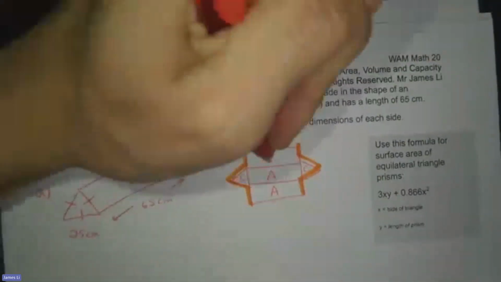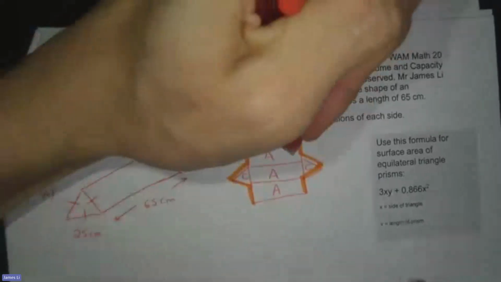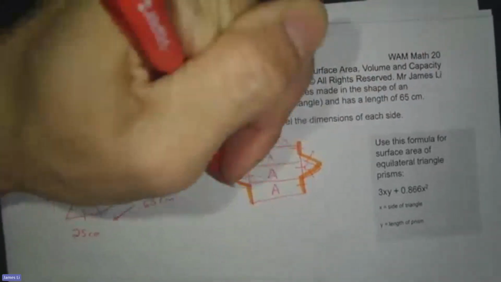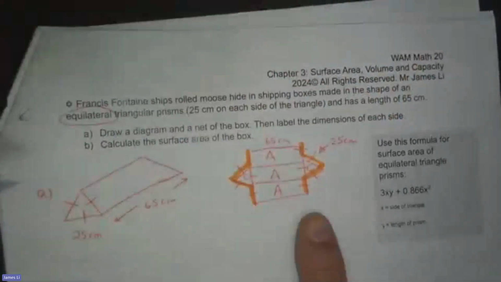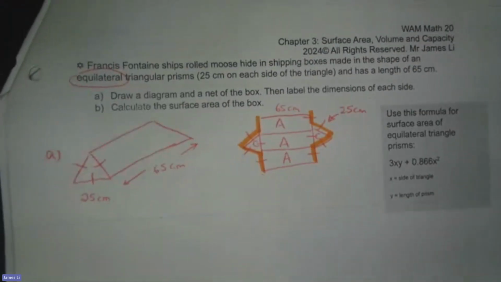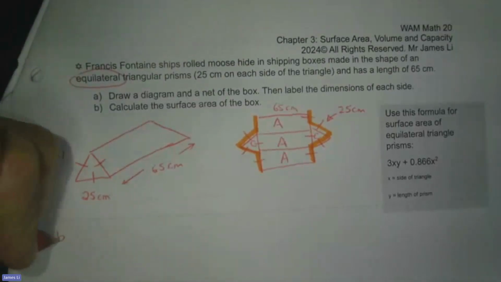The 65 cm, 65 cm, 25 cm sides, or the sides I draw a line on, are all 25 cm. Once you do this, congratulations, you are done with the net of the prism. Let's do part B now.